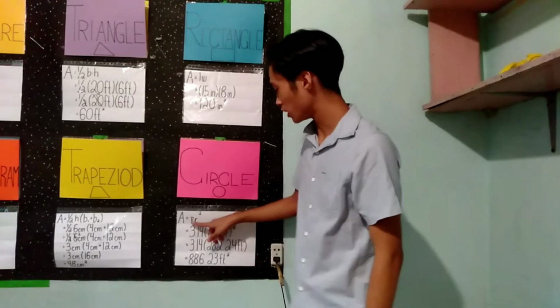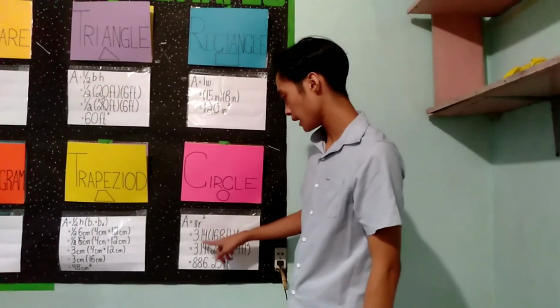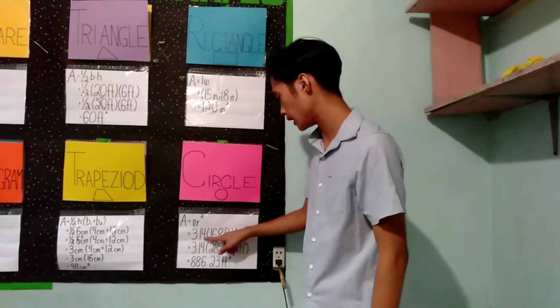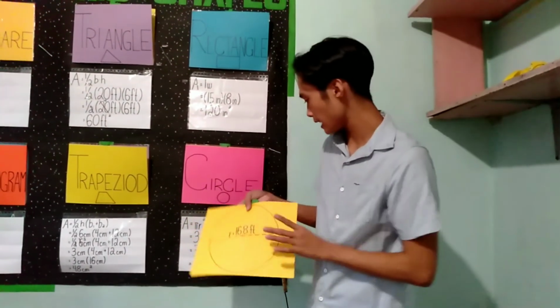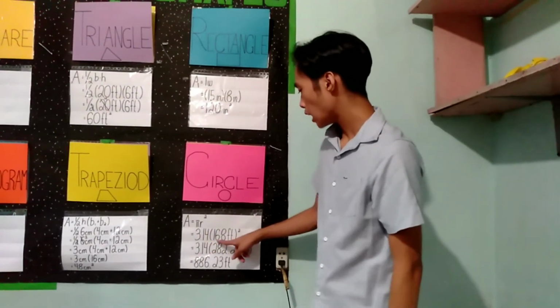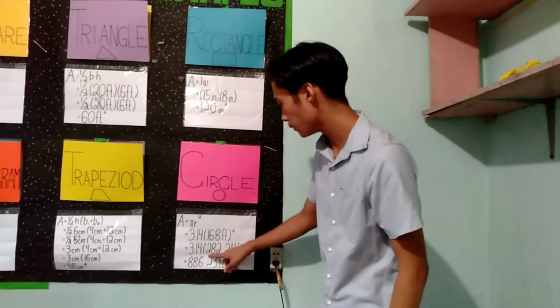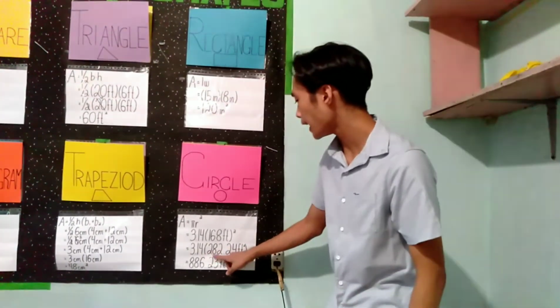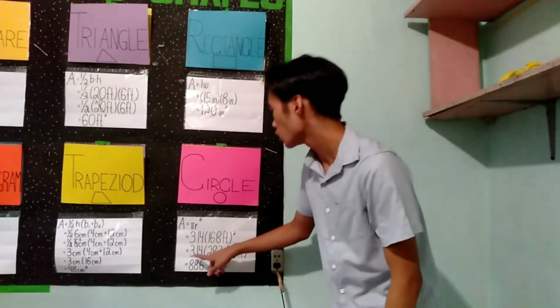A equals pi r squared. Again, pi is 3.14, and what is r? That's 16.8 feet. Drop the pi, and 16.8 times itself is equal to 282.24 feet.